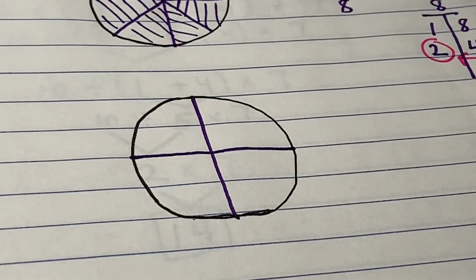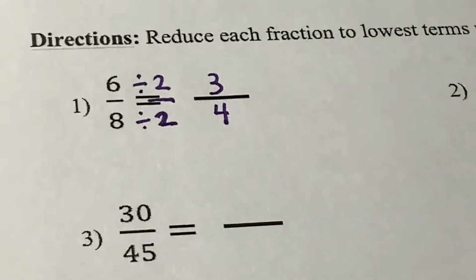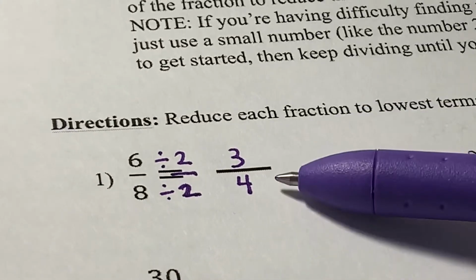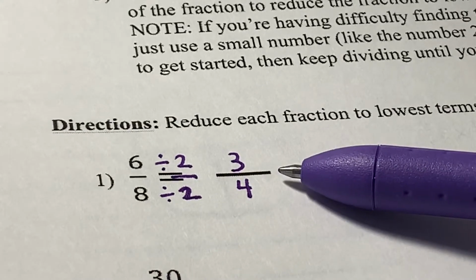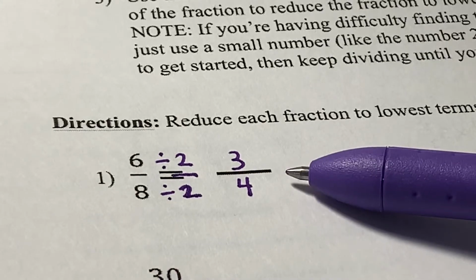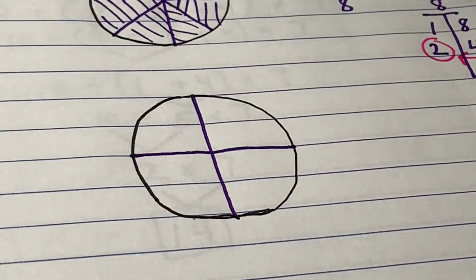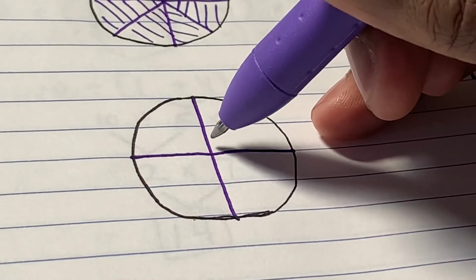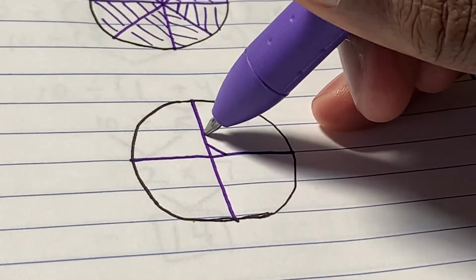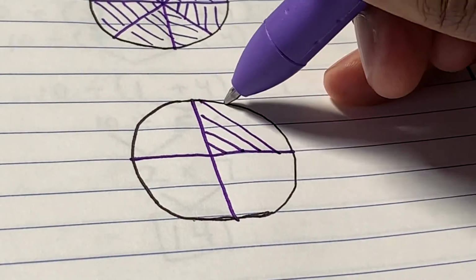Okay, now I want you to see something. You might say, Mr. B, what are we doing? What we're doing is we're taking this answer that we got, 3/4, and we're going to make a visual representation, a diagram of 3/4. So I have 4 equal slices, and let's shade 3 of the 4 slices.